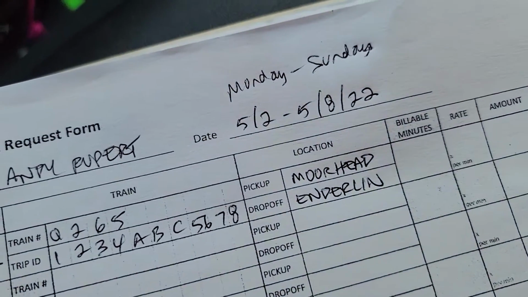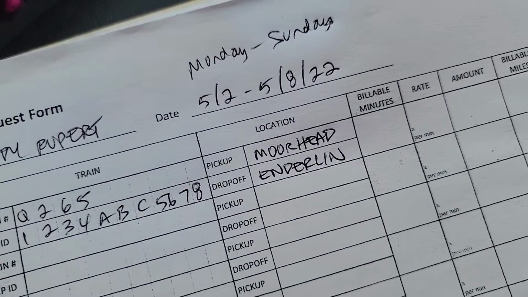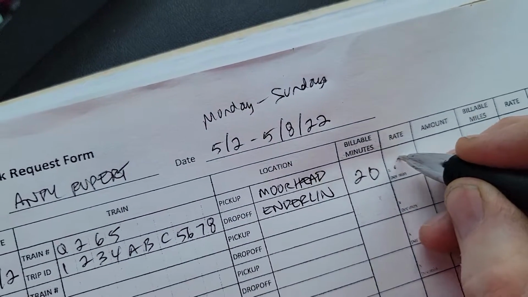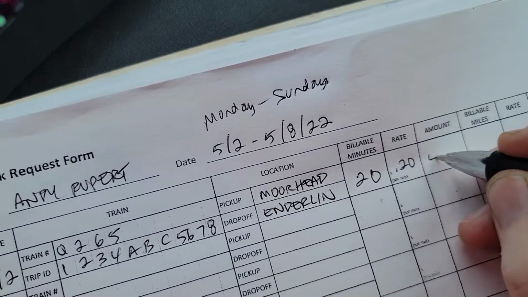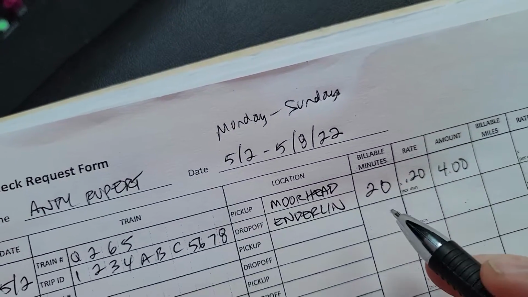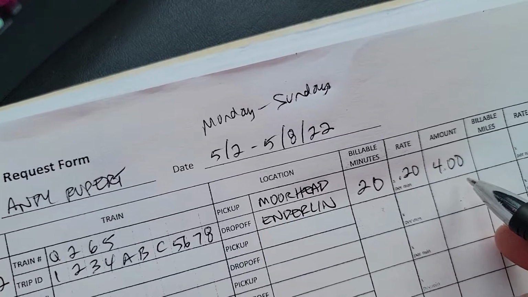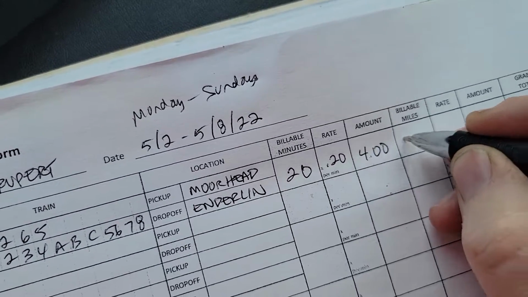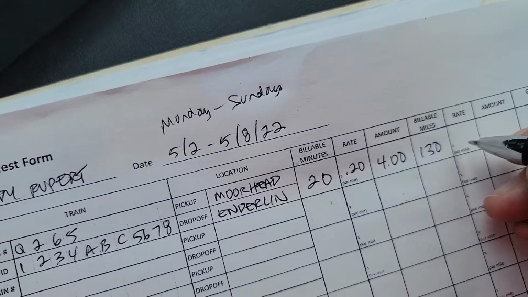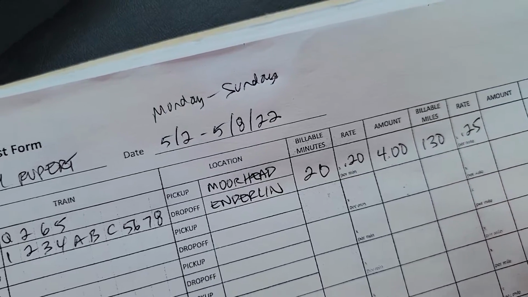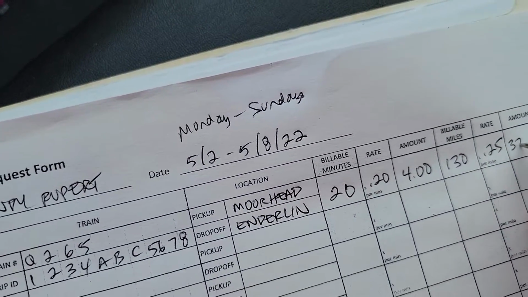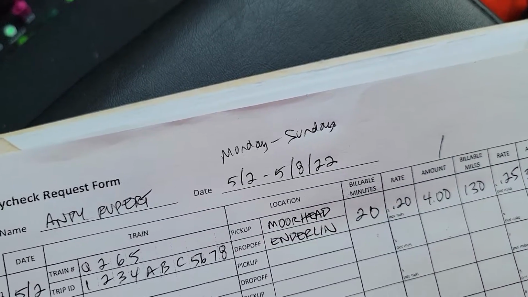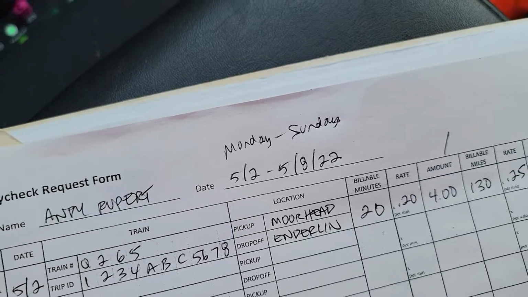So when you look at your trip sheet, how many minutes did you have? Well, there was 20 minutes of waiting, so you're going to put 20 here. Your rate, if it's 20 cents, then it would be $4. So 20 minutes, you got $4 for waiting. Billable miles, there were 130 miles times 25 cents. Use your calculator to figure it out. It's $32.50. Now you're going to take this amount plus this amount to get this grand total.